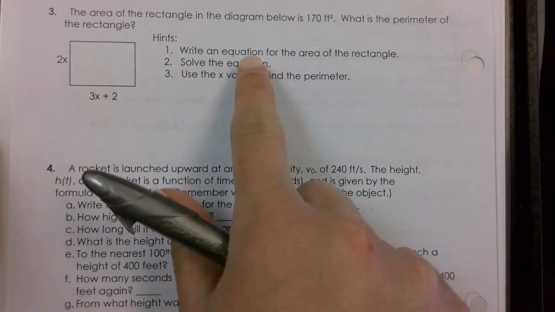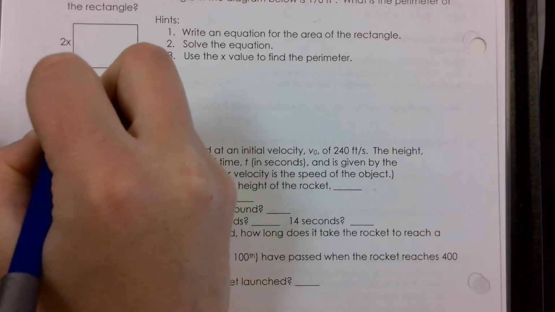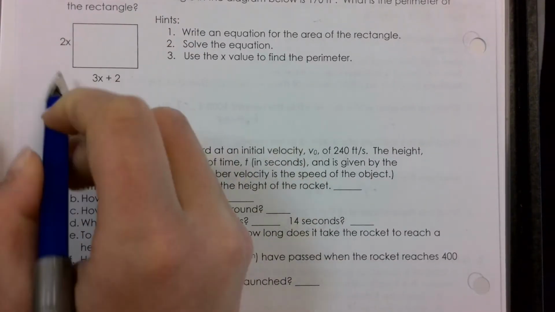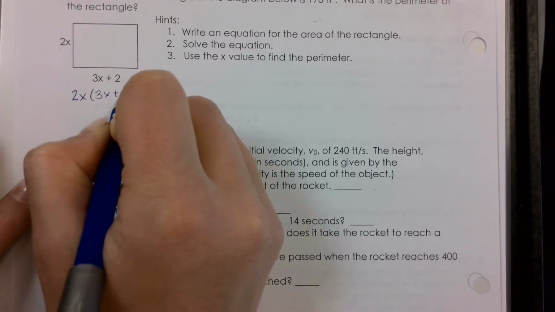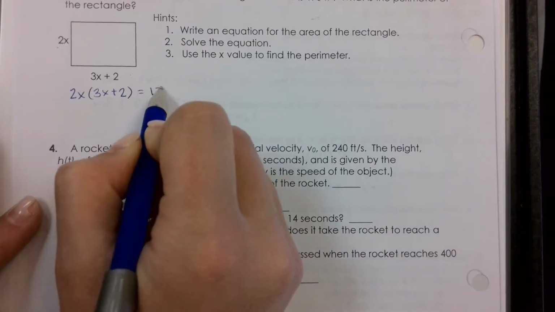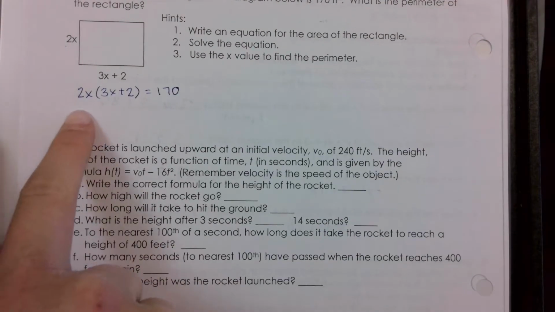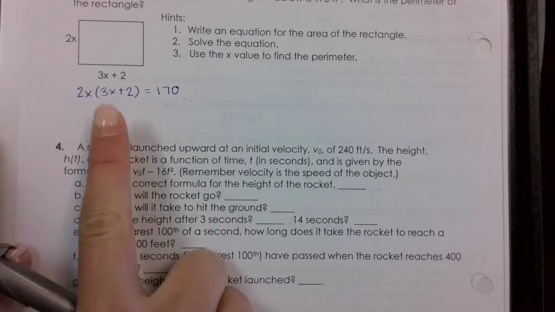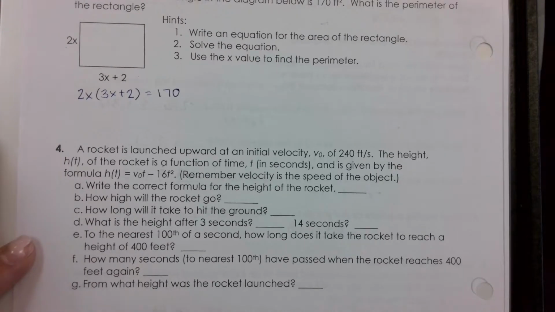So step one, we're going to write an equation for the area. So how do you find area? Length times width. So we're going to do 2x times what? 3x plus 2. And what does it tell us that the area is supposed to be? 170. Is that okay? So we could solve this equation for x, and that'll help us find out our side lengths. Do you agree? All right, so what do we have to do first here?